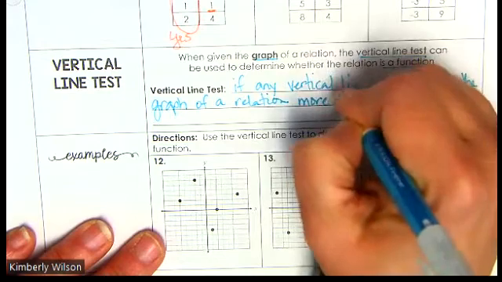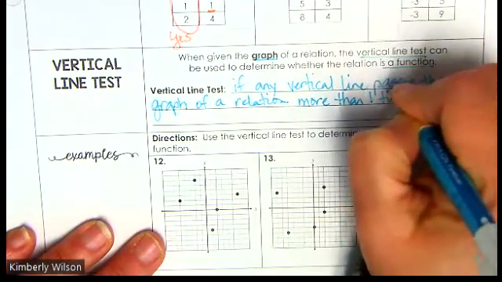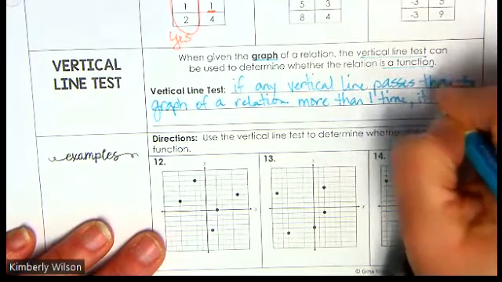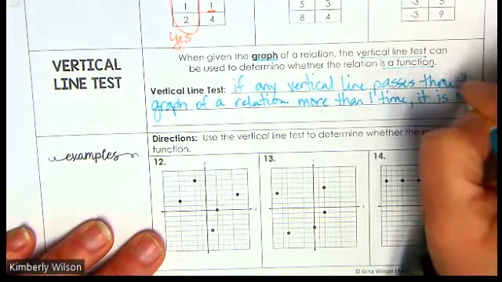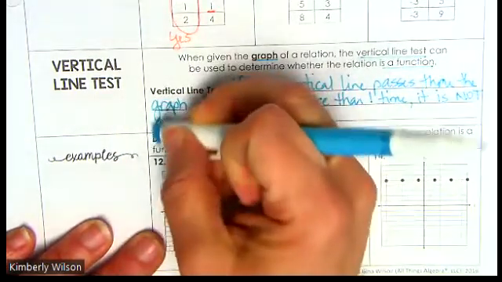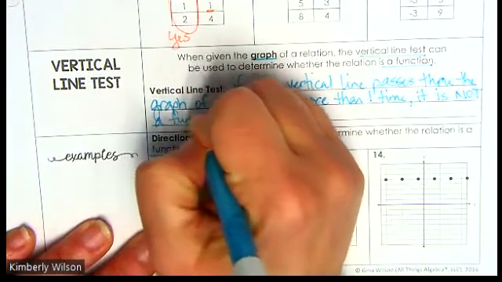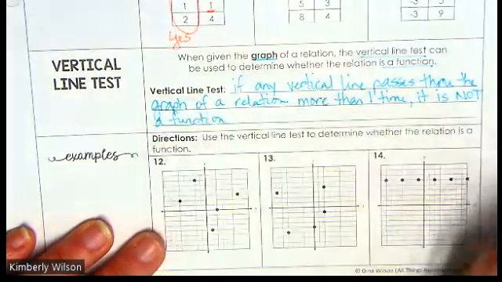More than one time, it is not a function.